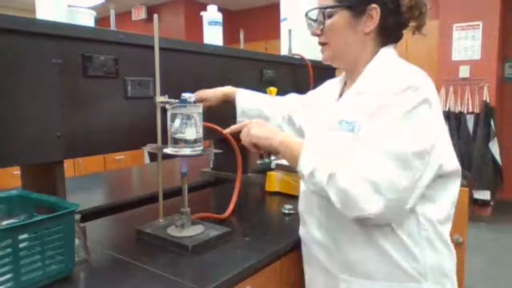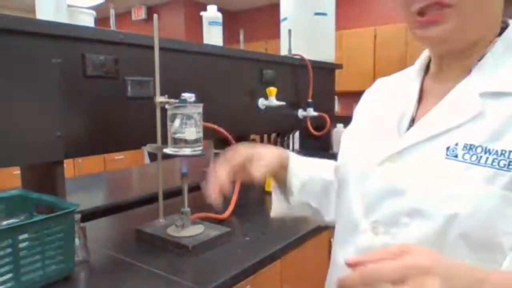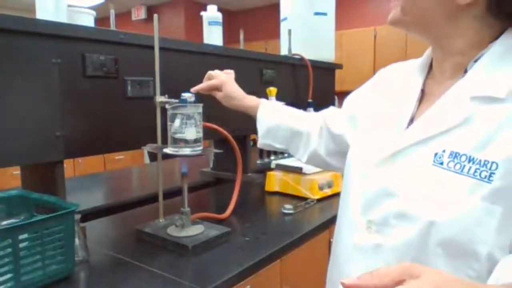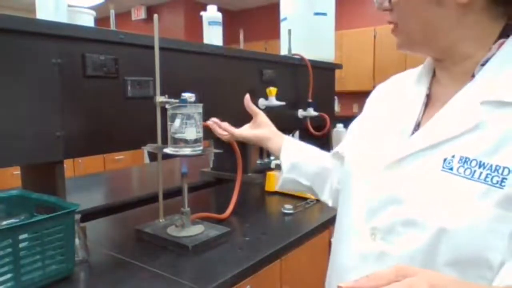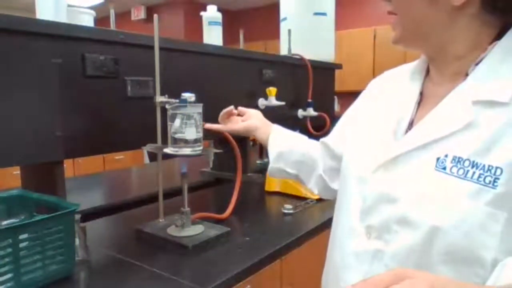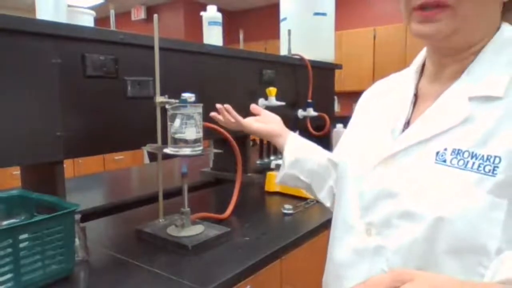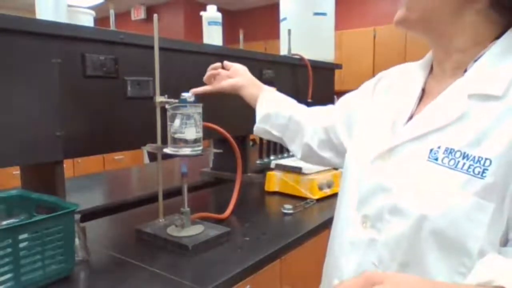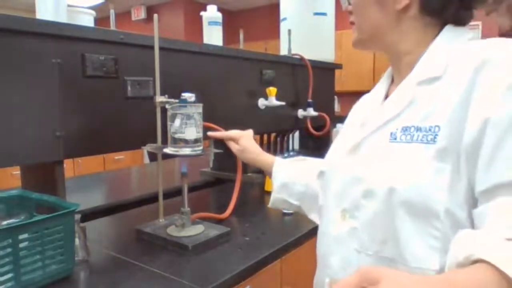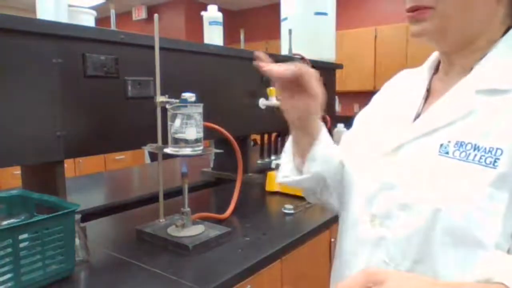Wait for the liquid to vaporize. When the liquid vaporizes, it changes to vapor. The excess amount of the vapor is going to escape. At the same time, the air inside the flask is also going to escape and be replaced by the vapor of this unknown liquid, whatever it is. We may see some of the vapor coming out of this hole, or we're just going to wait until the liquid is gone.